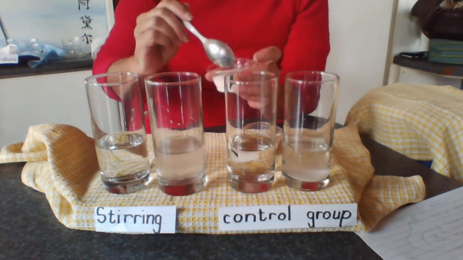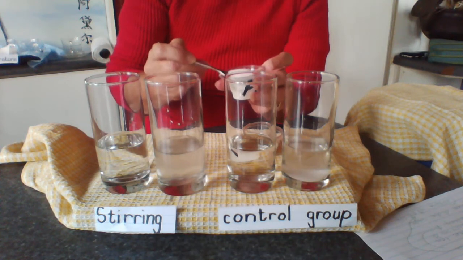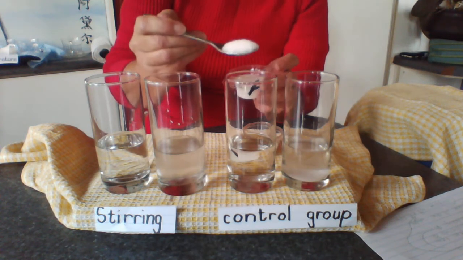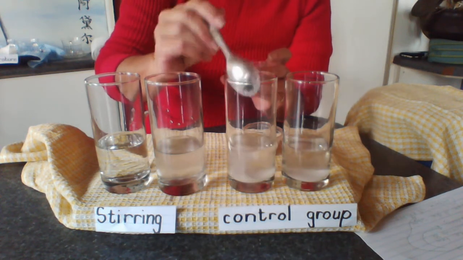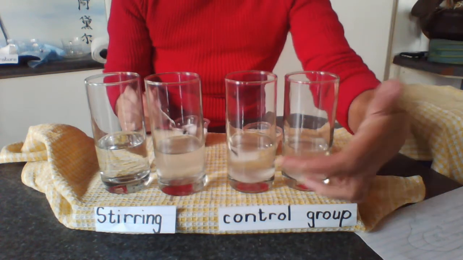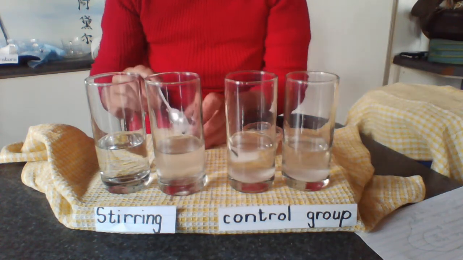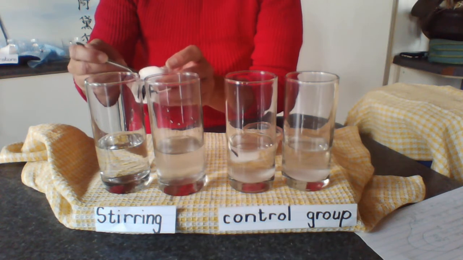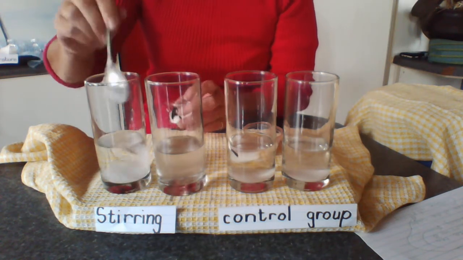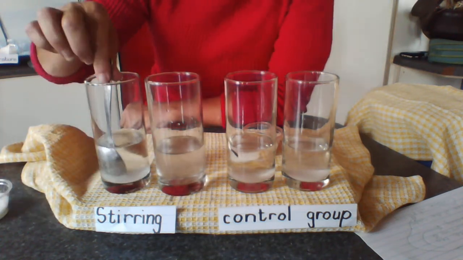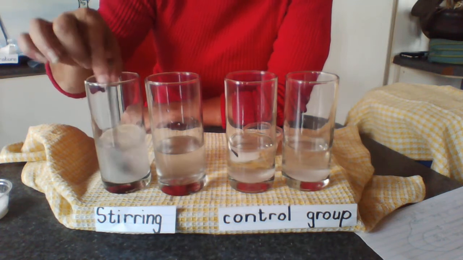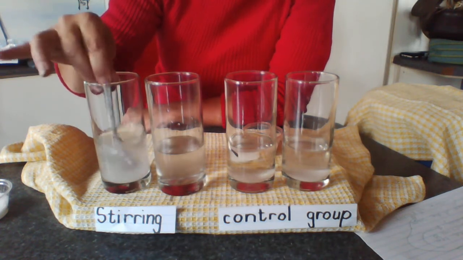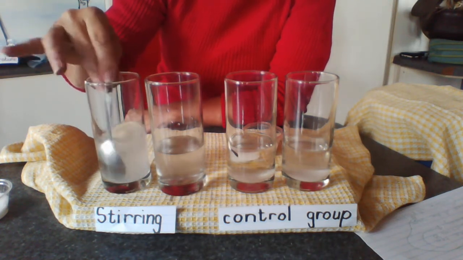We're going to do the same with the sugar. With the sugar, I'm going to do exactly the same to make it a fair test. I add sugar to my first glass. Remember, it's my control, so I do not change anything. This one is the experiment. This is the one that I really want to see if there's a difference if I stir it.